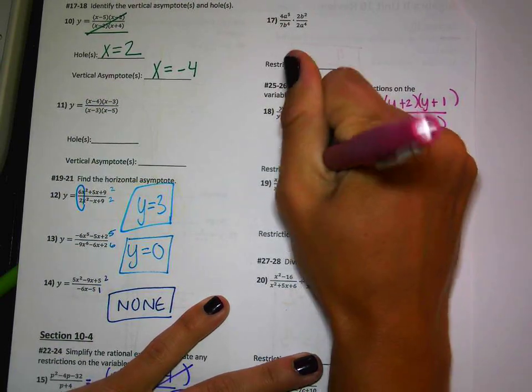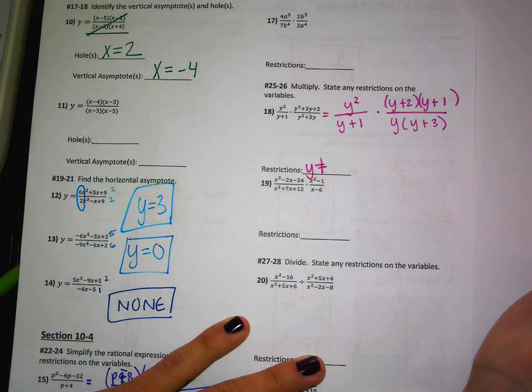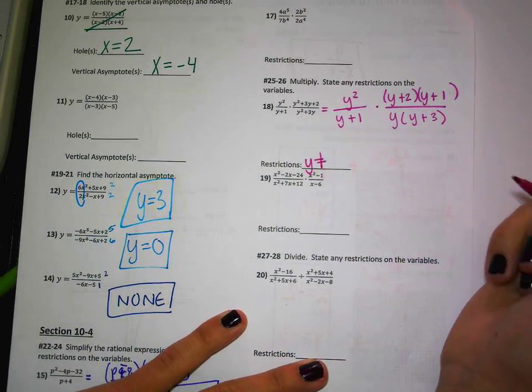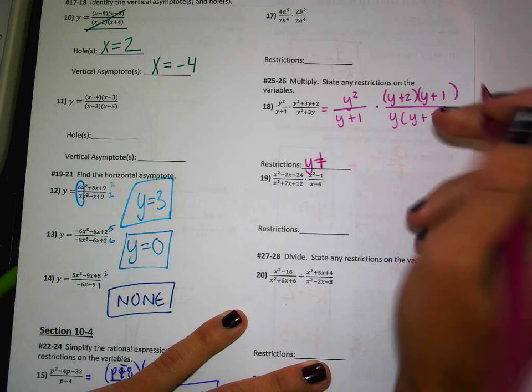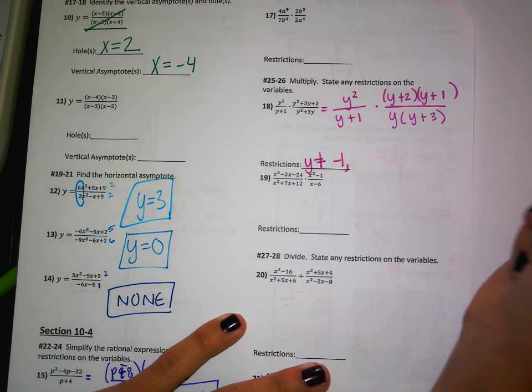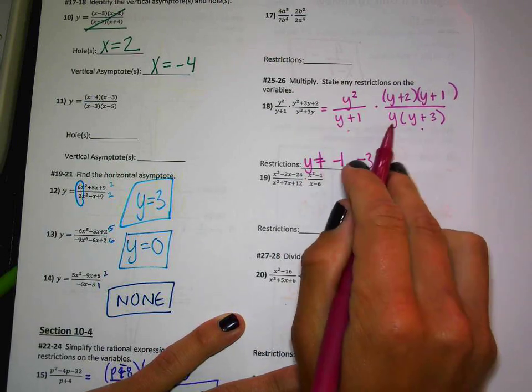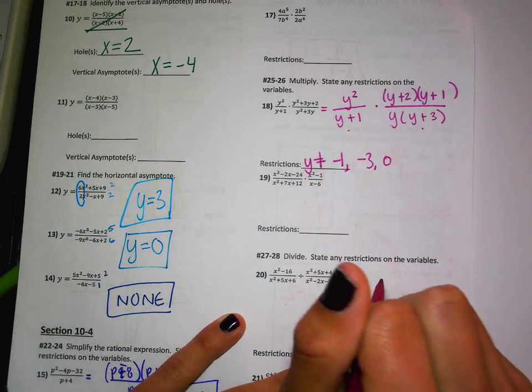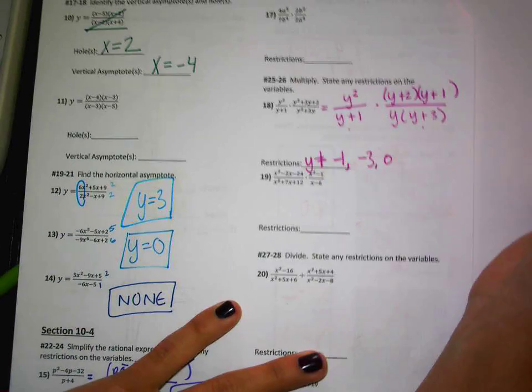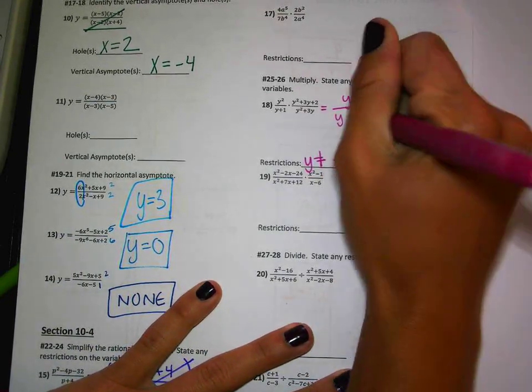All right, so let's do my restrictions. What are the restrictions for y? Negative 1, negative 3, and 0. So negative 1, negative 3, and 0 from the y by itself. And now we're going to cross out. What can you cross out? A y plus 1.